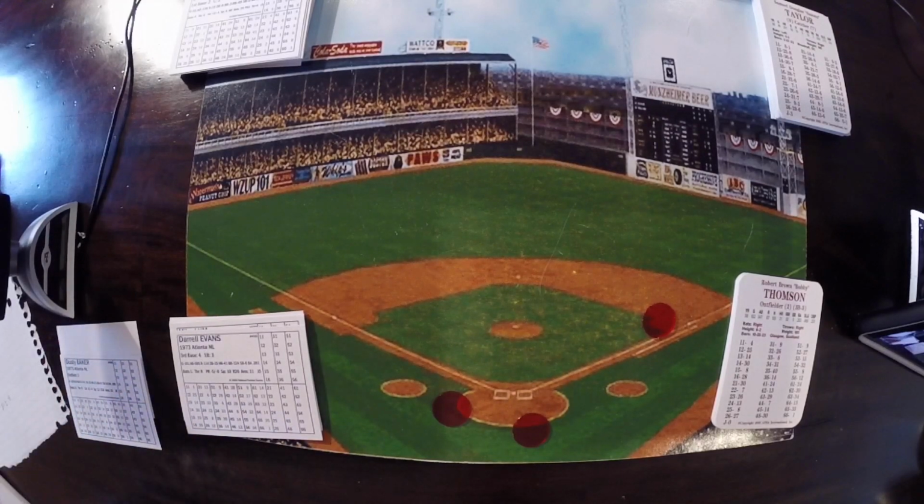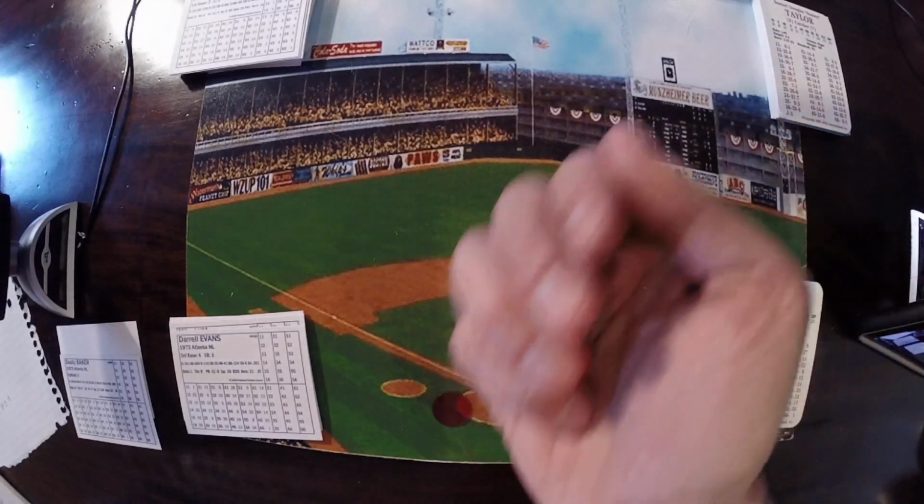Chance here maybe for the Braves to get something going. And Darrell Evans comes up as one of the 3 Braves who did hit 40 home runs in 1973, along with Davey Johnson and Hank Aaron.